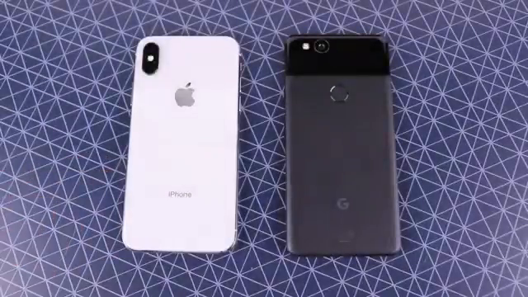iPhone 10 versus Google Pixel 2 speed test coming up right now. Let's go.